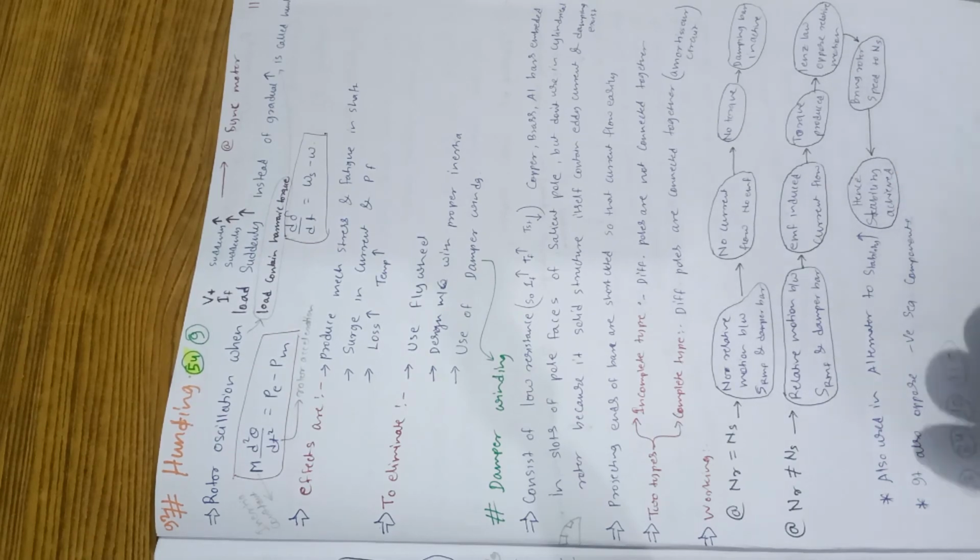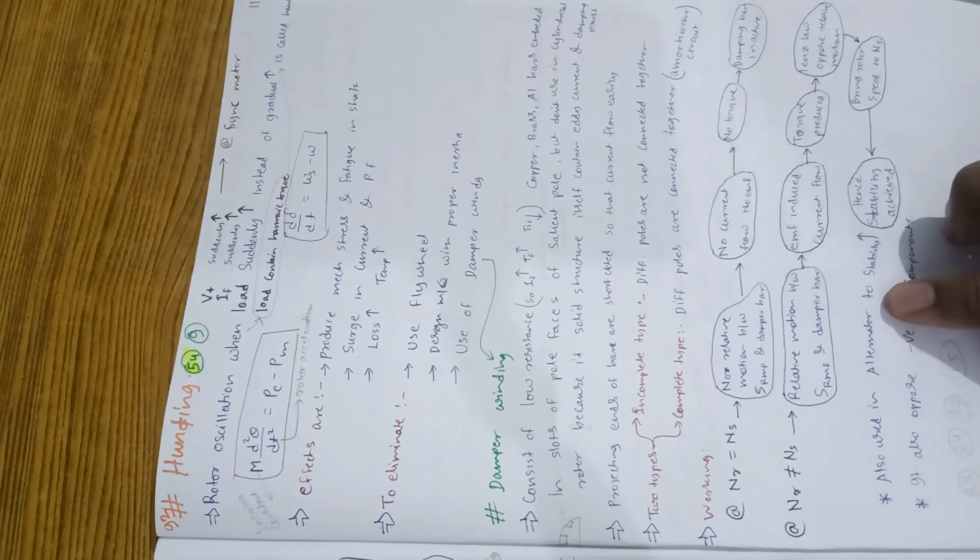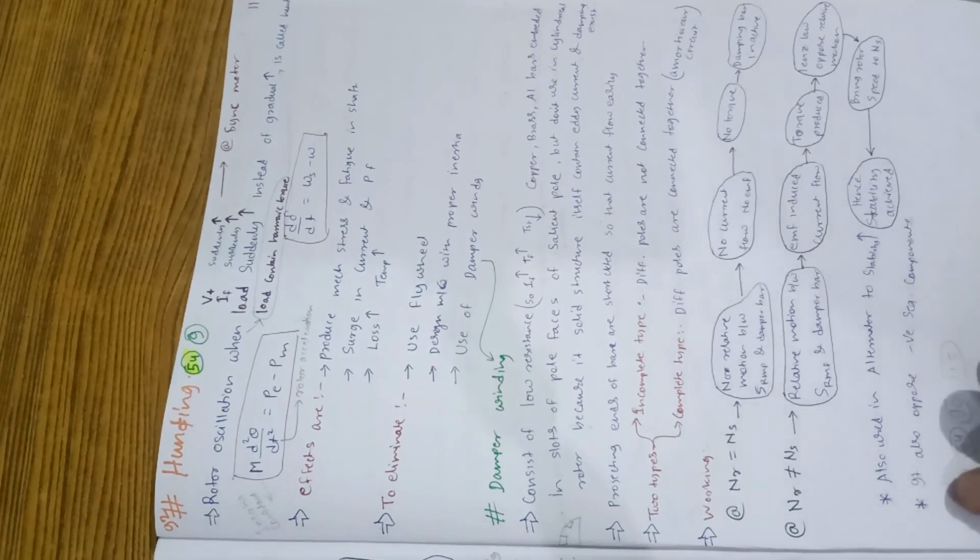This damper winding is also used in alternators to increase stability. It also opposes the negative sequence component.